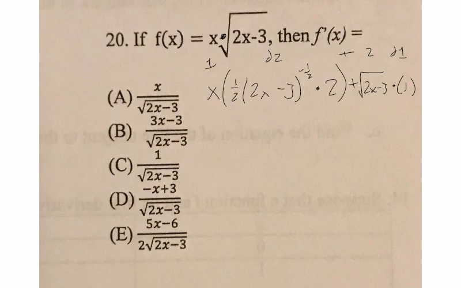I see that my answer choices have all square roots. So let me rewrite this negative 1/2 exponent as the following. 2x all over 2 to the root 2x minus 3. And the reason I did that is because we have a negative 1/2 as the exponent. That means we have a positive square root in the denominator, plus root 2x minus 3. All right, so I need to somehow figure out how to make all of that match up with one of my answer choices. Let me do this.